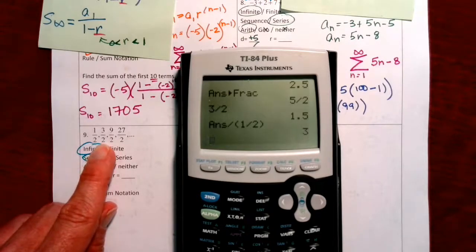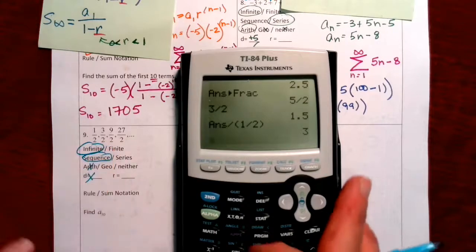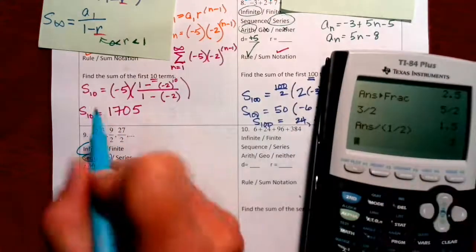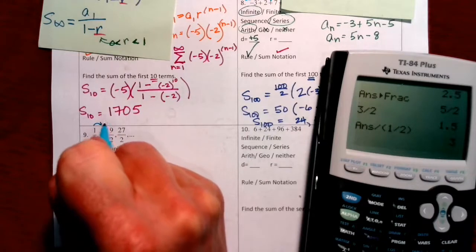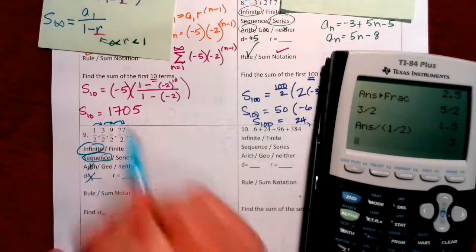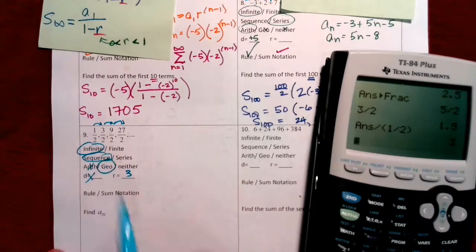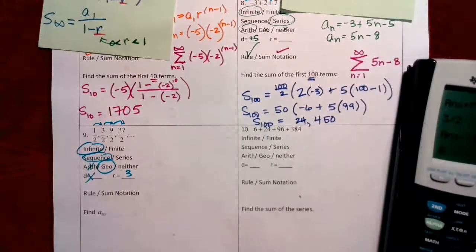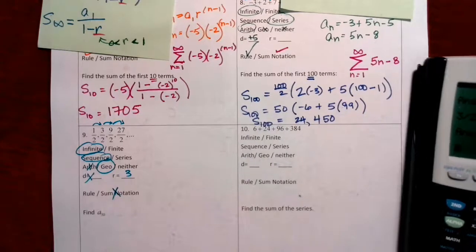So it looks like 3 might be my common ratio. Does that make sense? Times 3, times 3, times 3. That looks good to me. It's a geometric sequence. All right, I don't need to worry about summation notation because it's not a series.